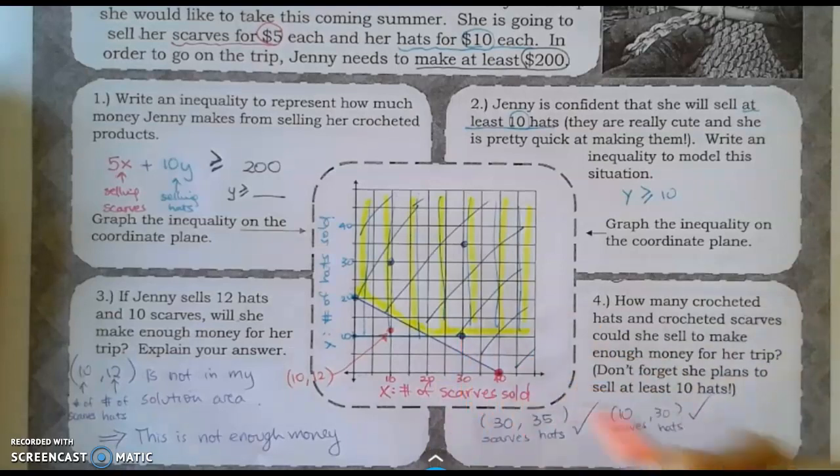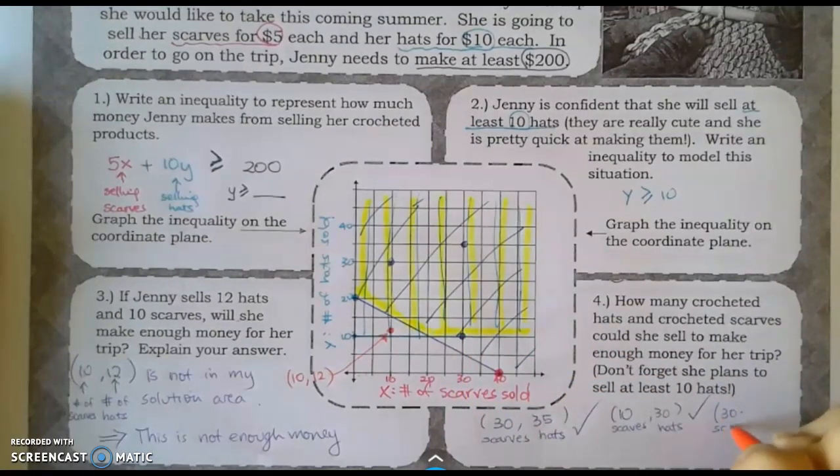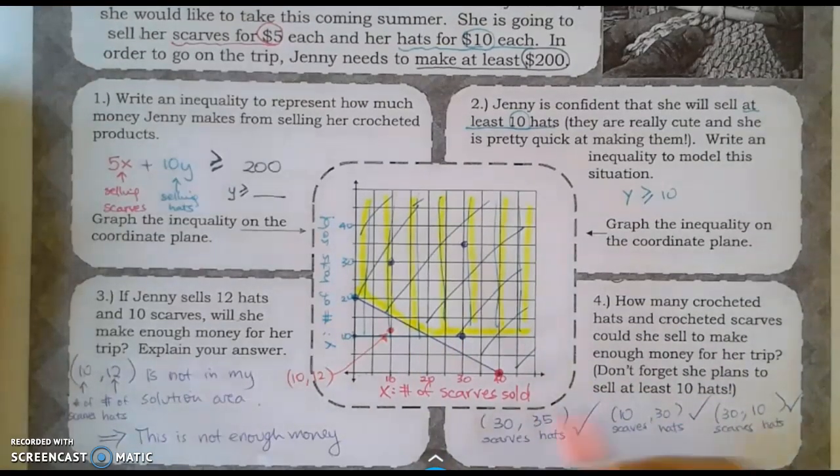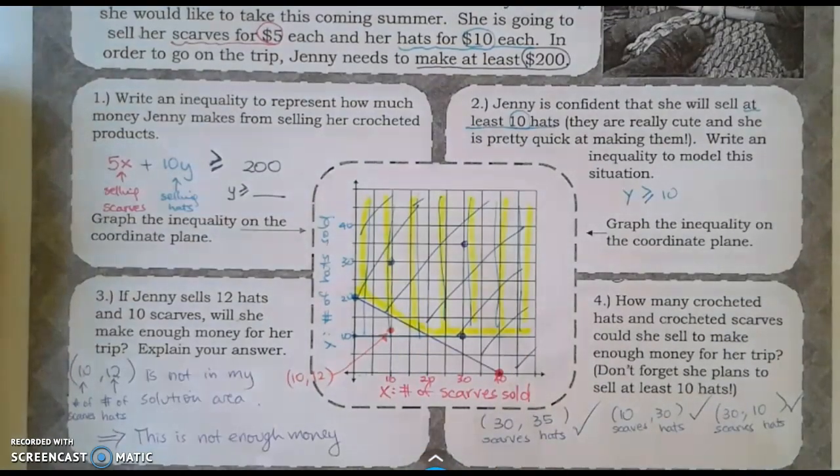That would mean if she sells 30 scarves and 10 hats, this will work too. So these are just examples of any X, Y combination that would work and send her to the trip.